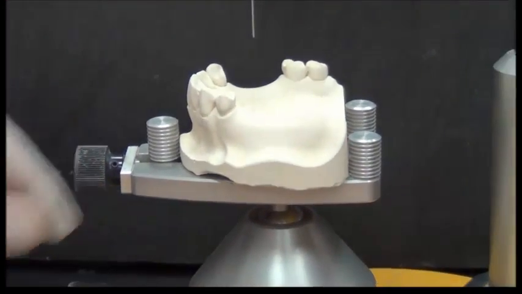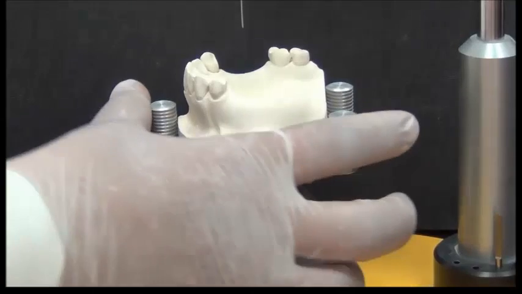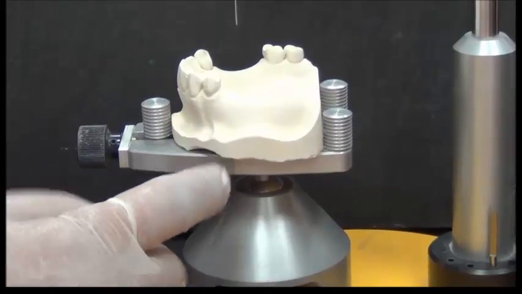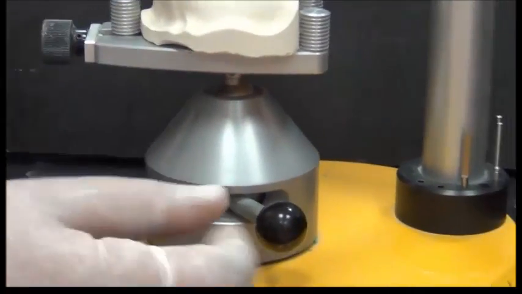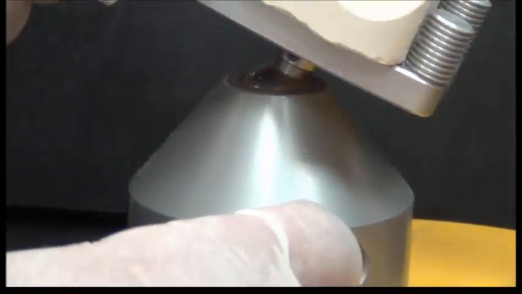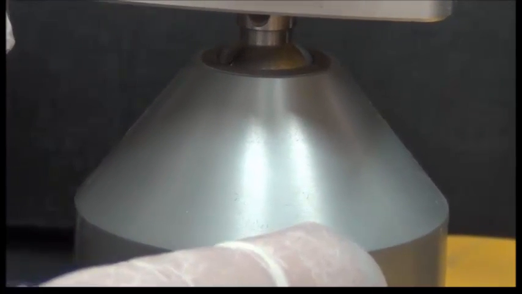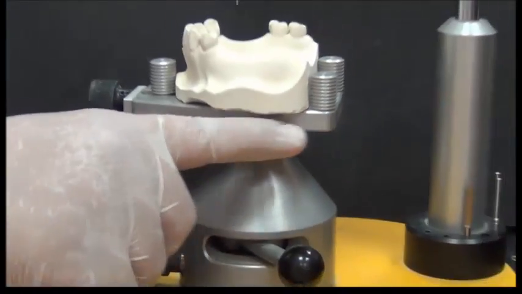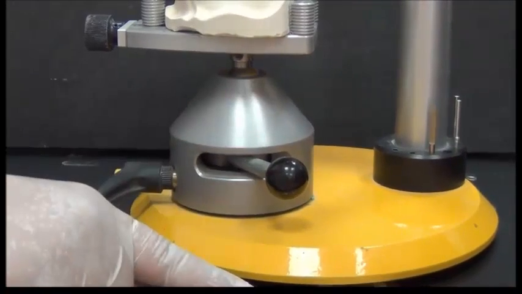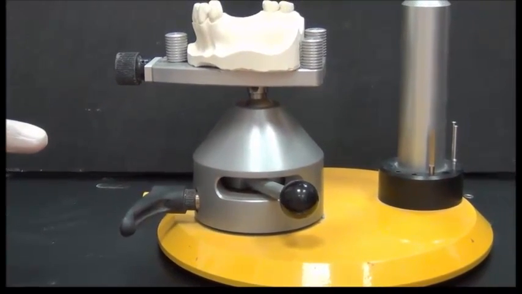Here it's fixed by screw, but in other surveyors you might have it as a spring that clutches on the cast. This table is attached to a ball and socket. This ball and socket allows this table to move in multiple directions, but for the purpose of demonstration for today, we will use what we call zero tilt. A zero tilt means that the table is parallel to the base of the surveyor, and all together they are parallel to the floor. So we are talking about a totally horizontal plane.